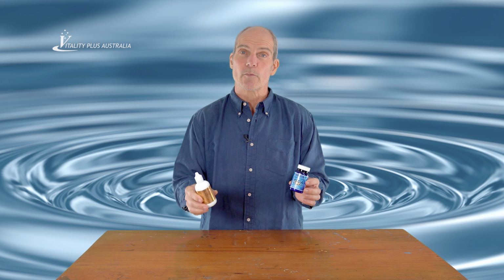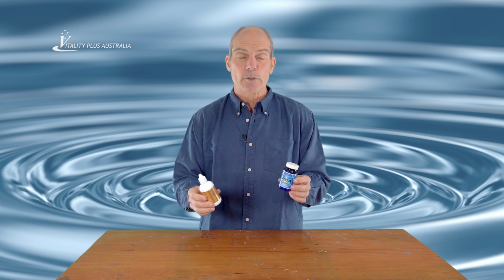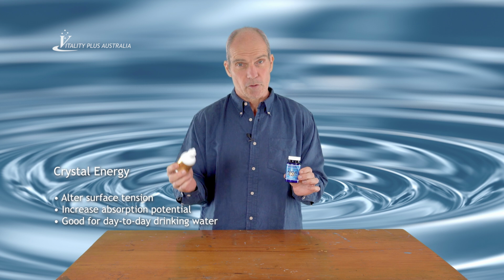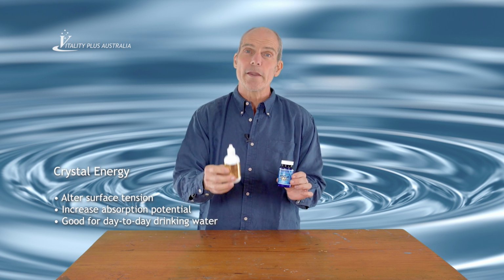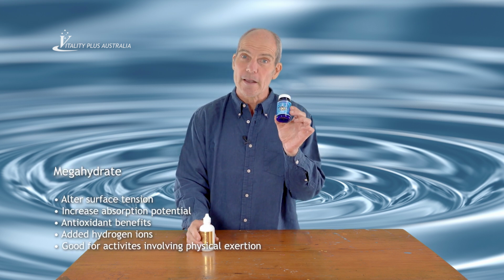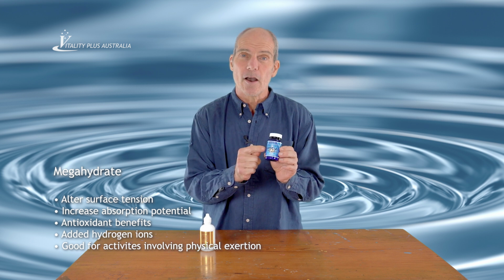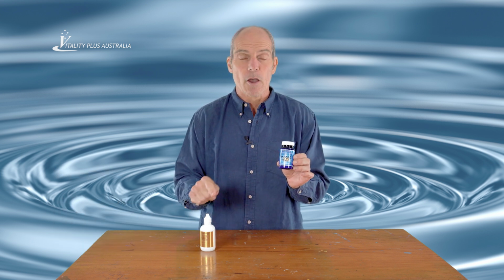So how do we use it? In our drinking water, like when we're in the car, for example, because I don't want the taste of the MegaHydrate, I'll just use the Crystal Energy. But when I go out and work in the garden, or we're about to go for a run or do something energetic, or I'm feeling a little bit flogged, I'll go the MegaHydrate, because the MegaHydrate is the same as the Crystal Energy, but with the hydrogen ions, the antioxidant potential.